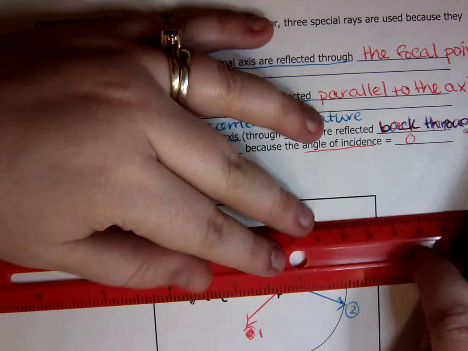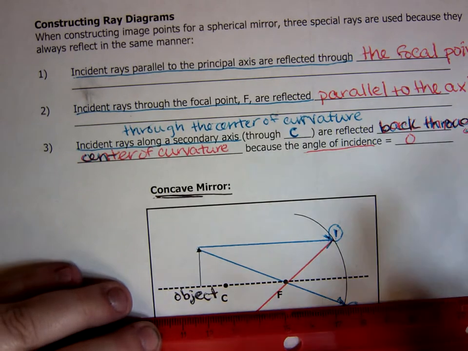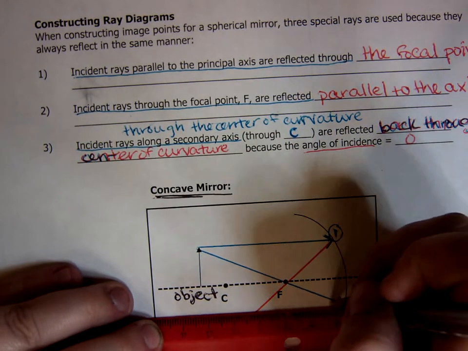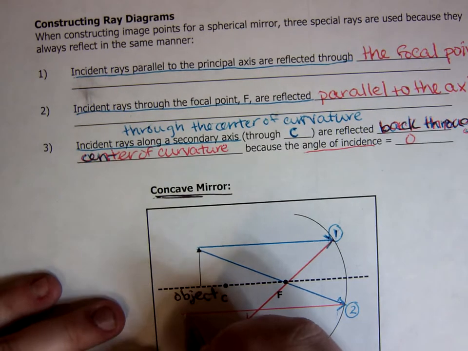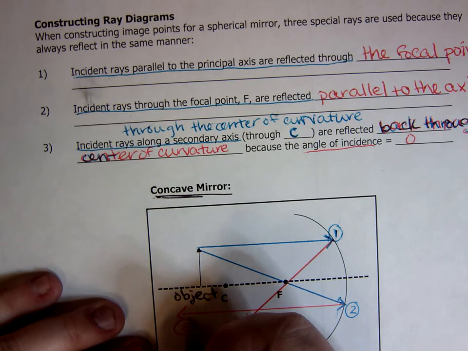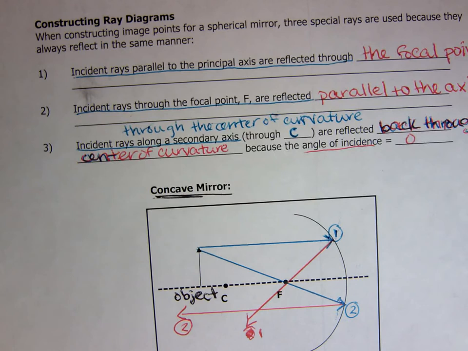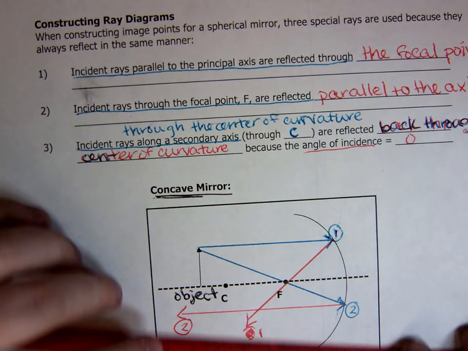So that's reflected ray 2. And see, this isn't going to turn out quite right, which is probably because of my mistake up here. But I think we'll still get the point across.